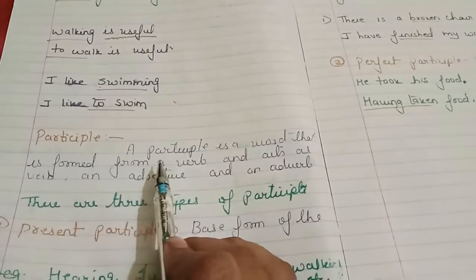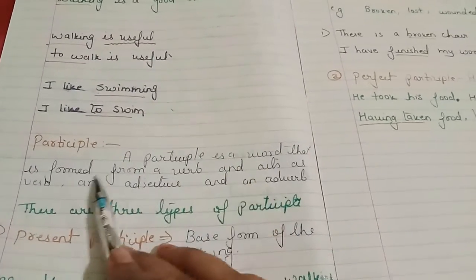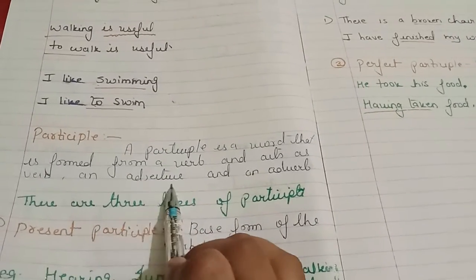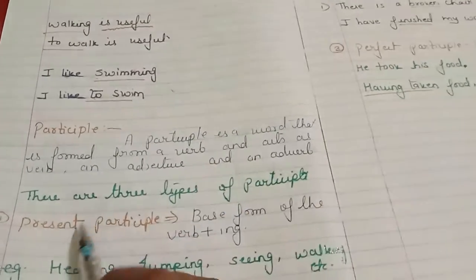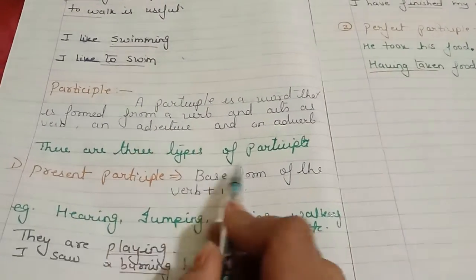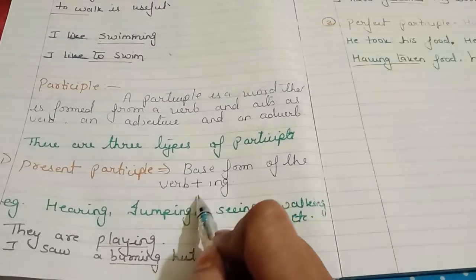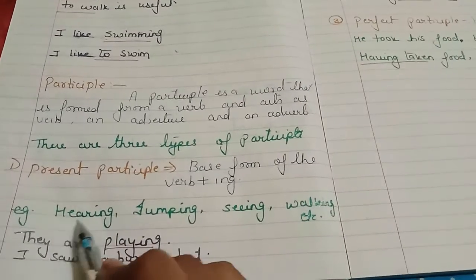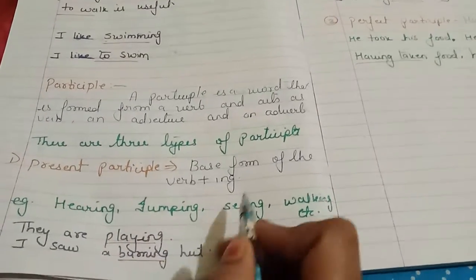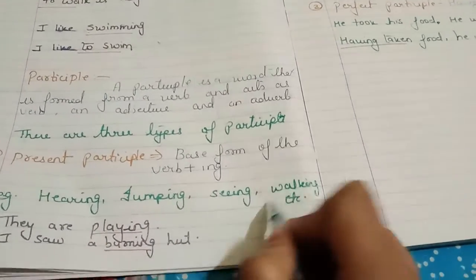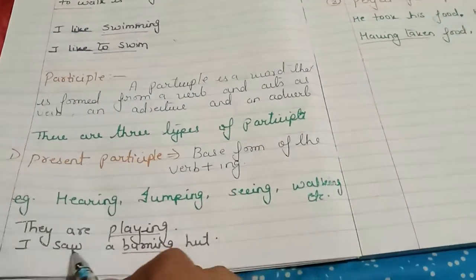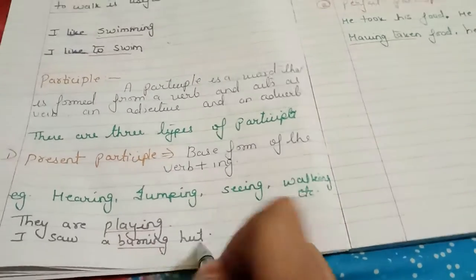Let's talk about participle. A participle is a word that is formed from a verb and acts as a verb, an adjective and an adverb. There are three types of participles. Present participle: base form of the verb plus ing. For example, hear plus ing, hearing; jump plus ing, jumping; see plus ing, seeing; walk plus ing, walking. They are playing. I saw a burning hut.